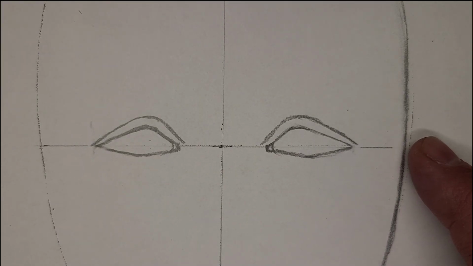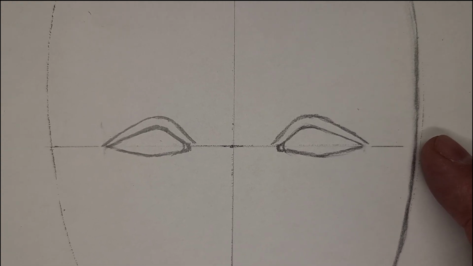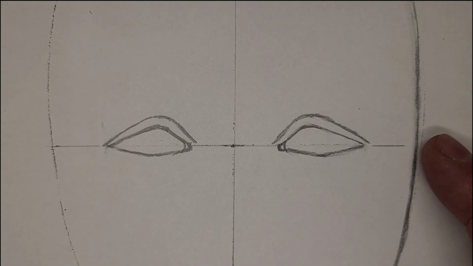My eyes don't look like this. They don't look perfectly spaced, so don't think there's anything wrong with any of you if your facial features don't match with this ideal canon of proportions determined by somebody like 2,000 years ago. That's unreasonable, right?